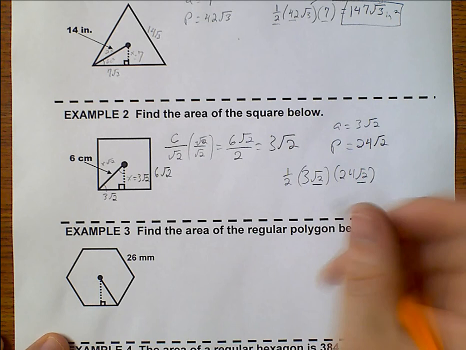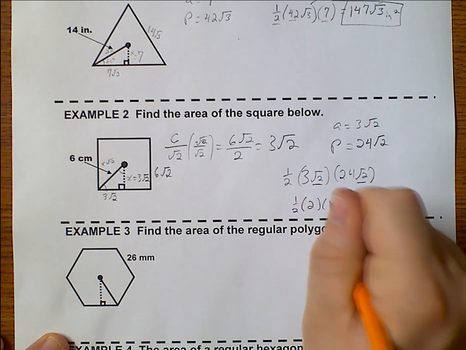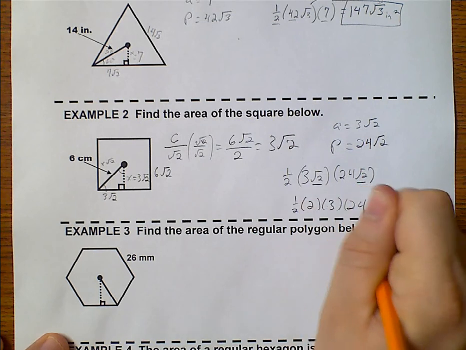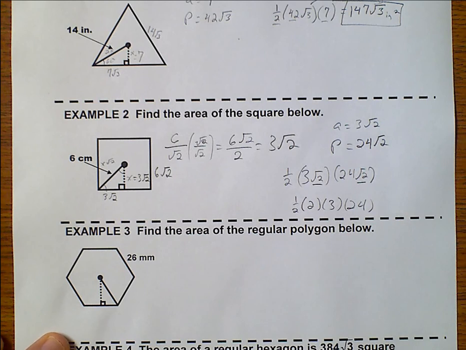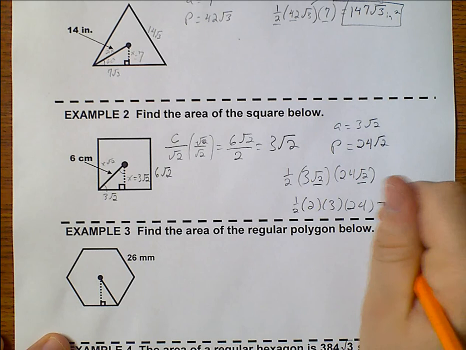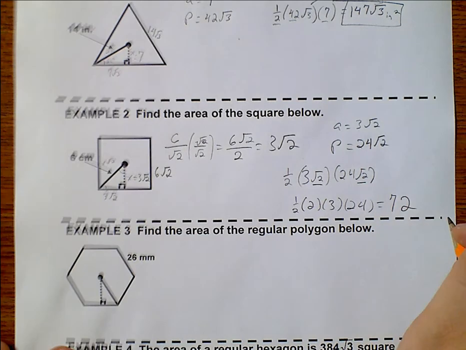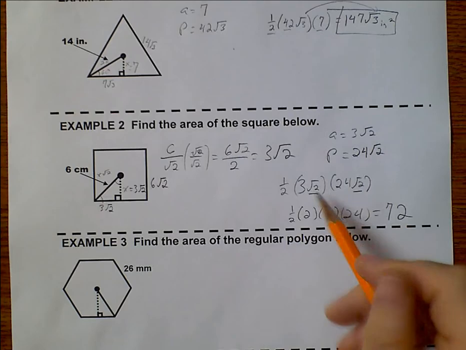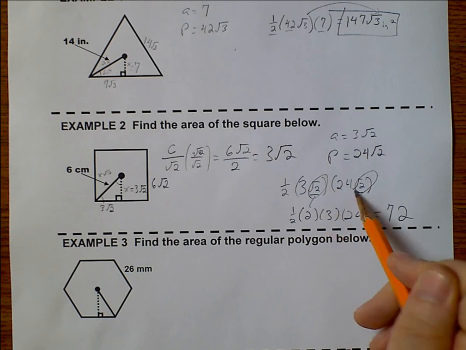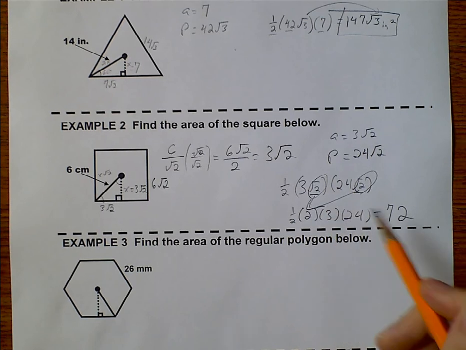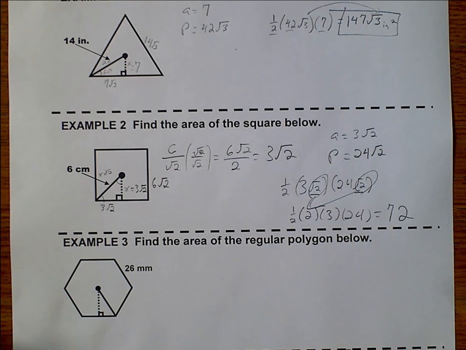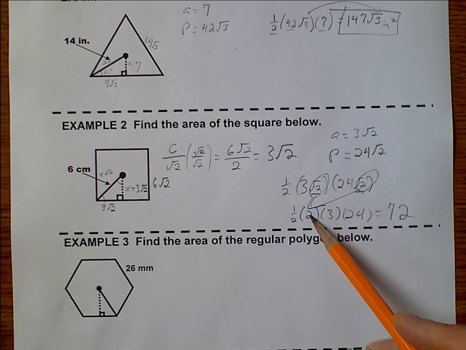So 1/2 times 2 times 3 times 24. And I put that in the calculator. I get that this equals 72. There. Just so you can see where that came from. These square roots of 2's became that 2.